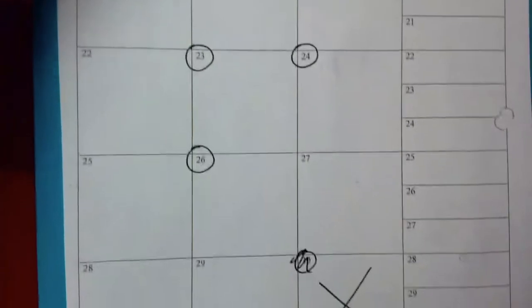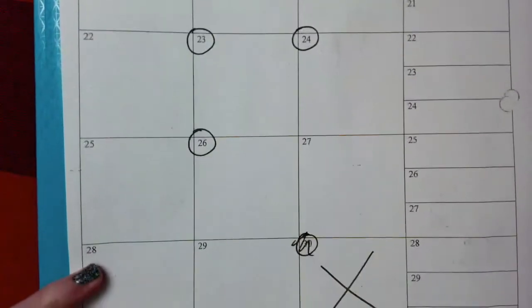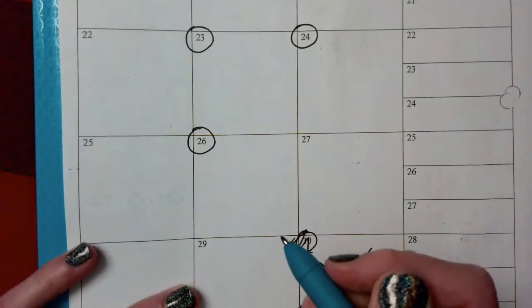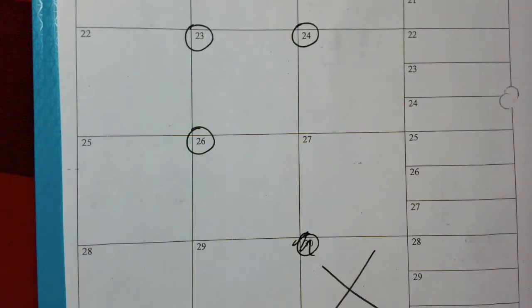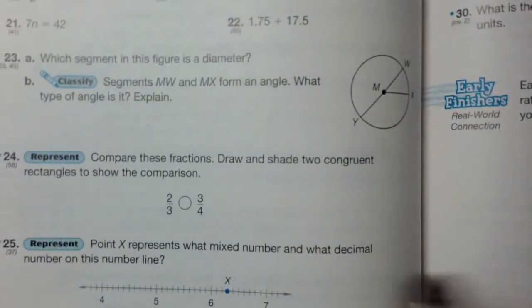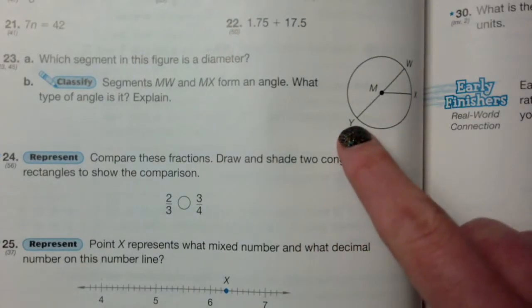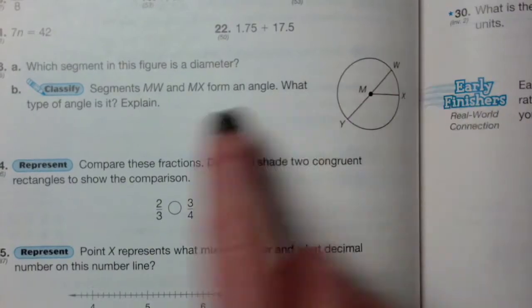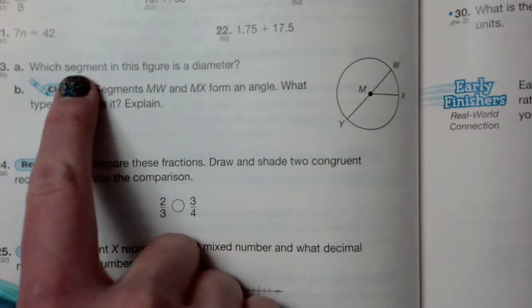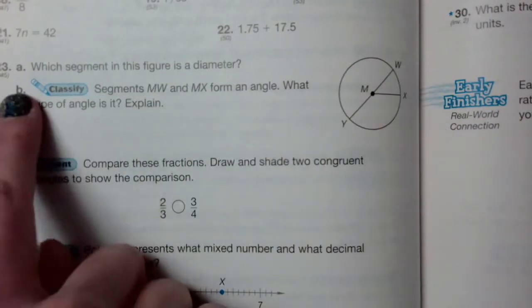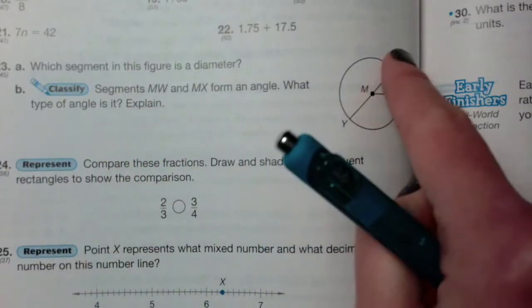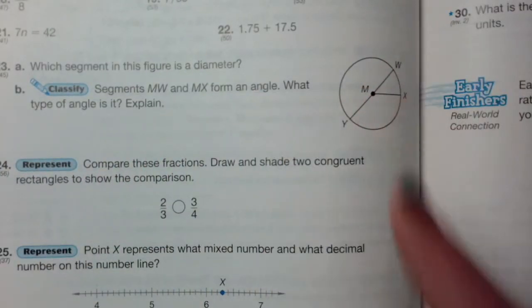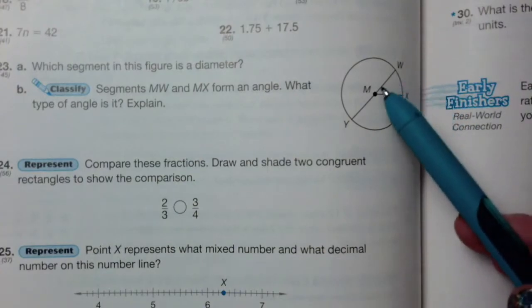We'll start with 23. 23 says which segment in this figure is a diameter. Remember, diameter goes all the way across. So if we start here and go all the way across, we call that YW. So for A, we're going to have YW. B, segments MW and MX form an angle. What type of angle is it?